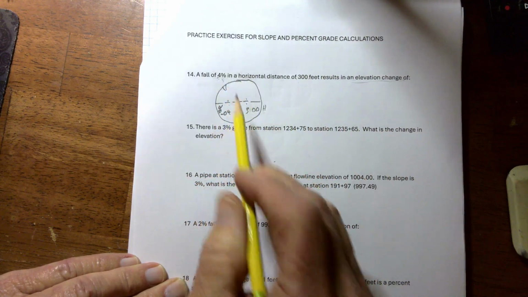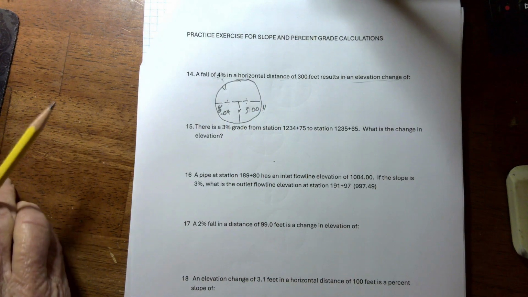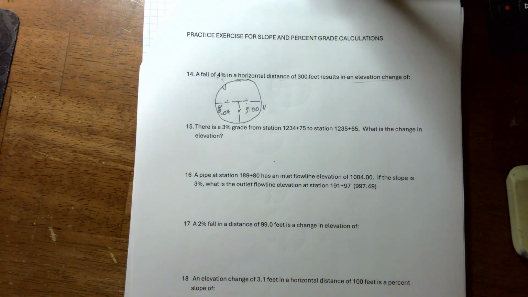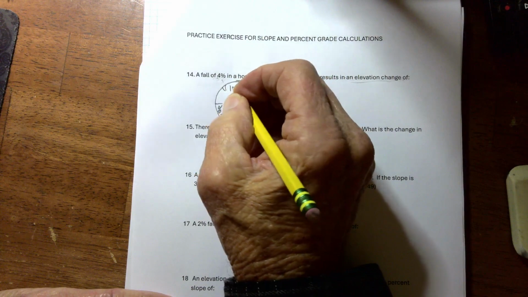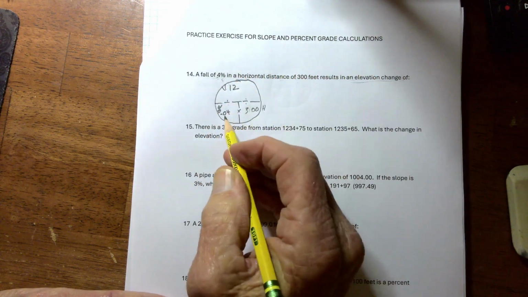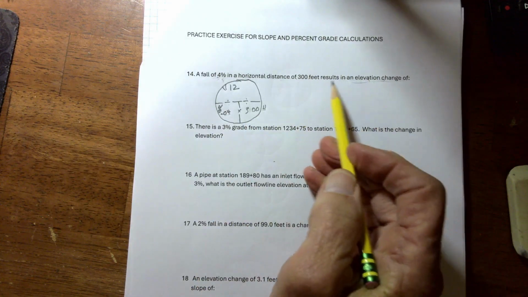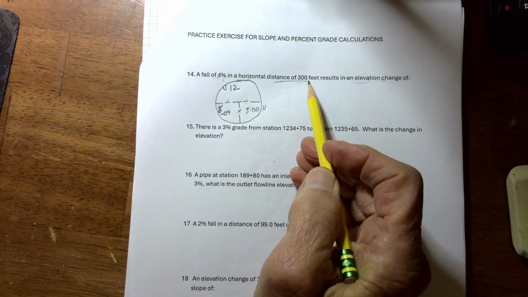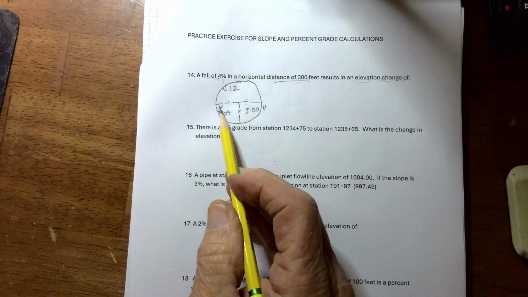We got 4%. 0.04 times 300 feet. We got a vertical change of 12. Horizontal distance of 300 tells us here to take that.